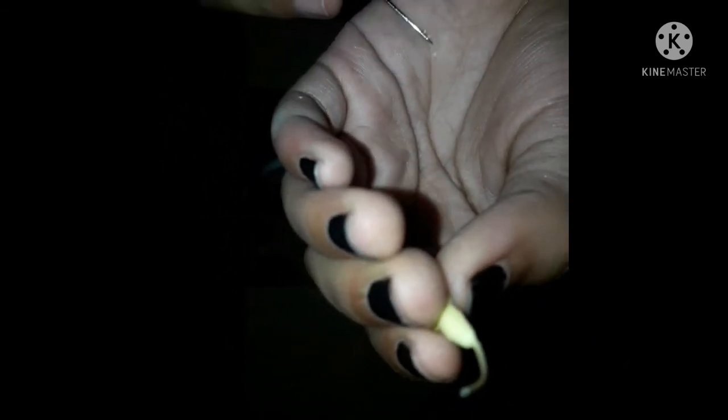I am separating the ovules from the ovary. It is very small and maybe not visible in the camera. Here you can see many small ovules are present here. I am taking it out. These ovules contain eggs.